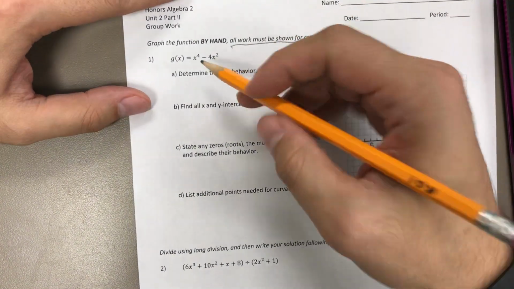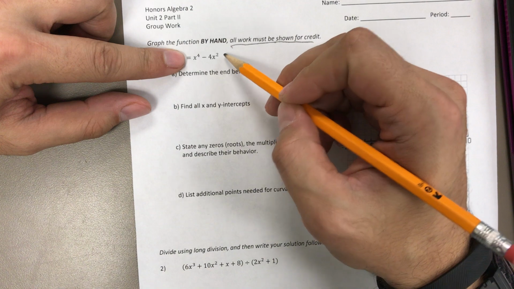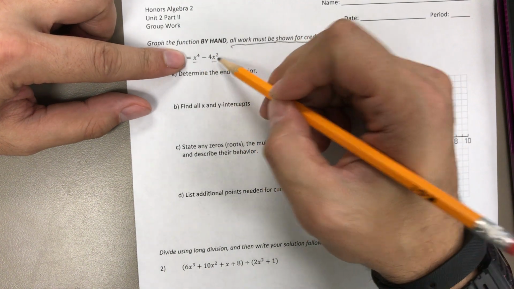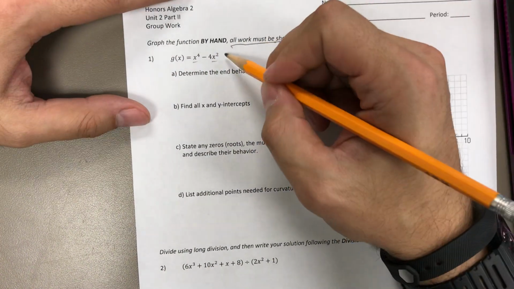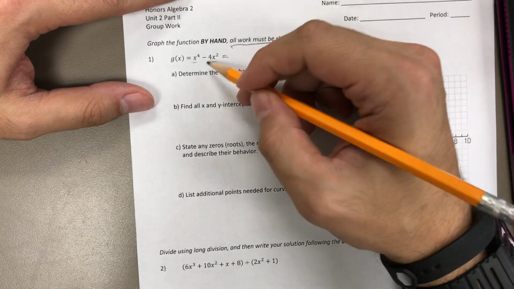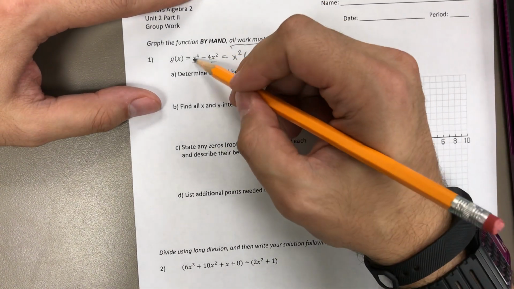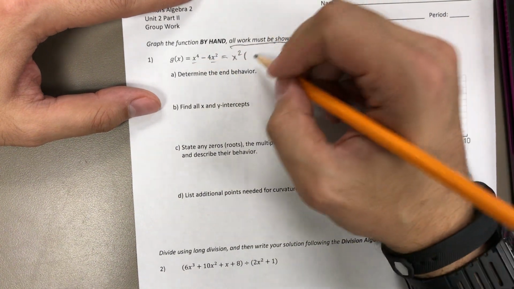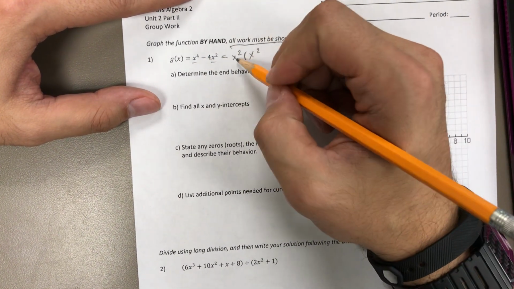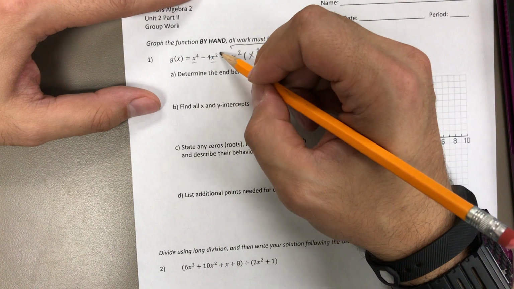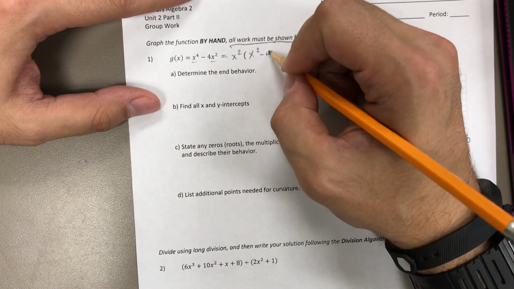So, like this one, for example, if we have x to the fourth minus 4x squared, x to the fourth and x squared, you can factor both of those values out pretty easily. If I factor that common factor out, I get x squared times parentheses x to the fourth divided by x squared is x squared, and then negative 4x squared divided by x squared just gives me a negative 4.